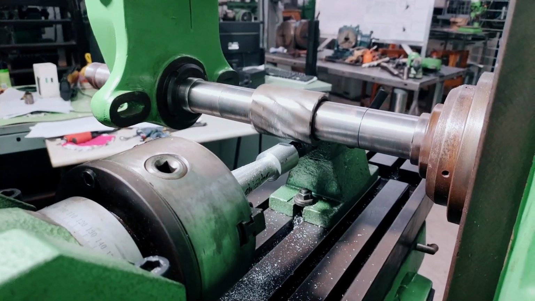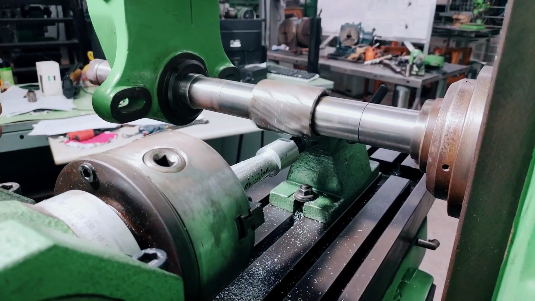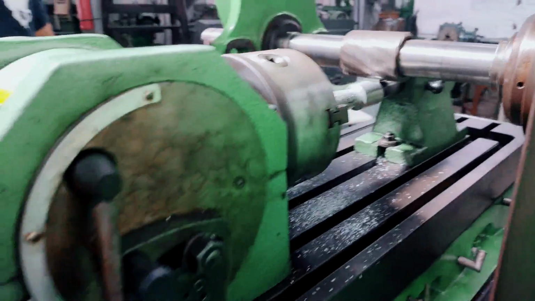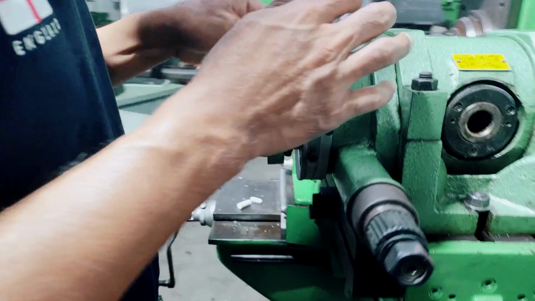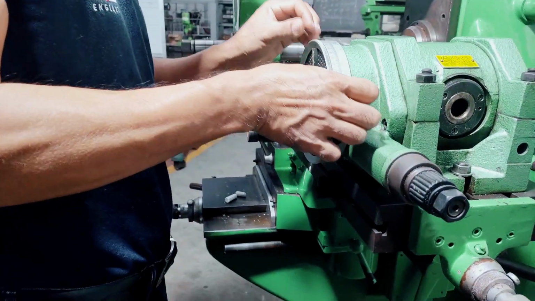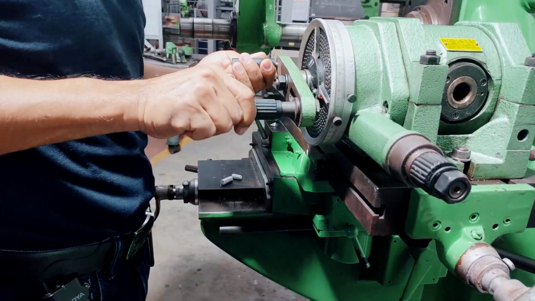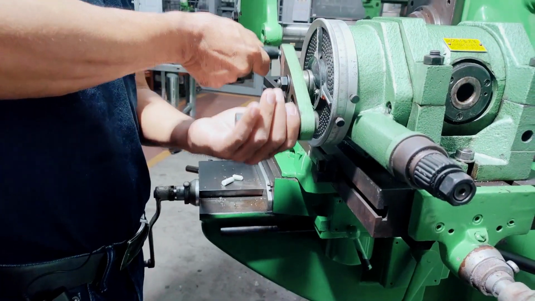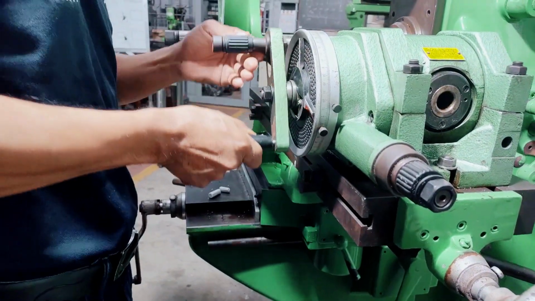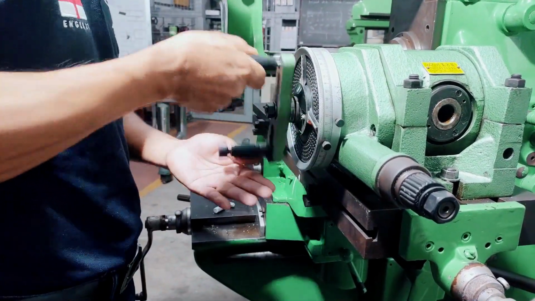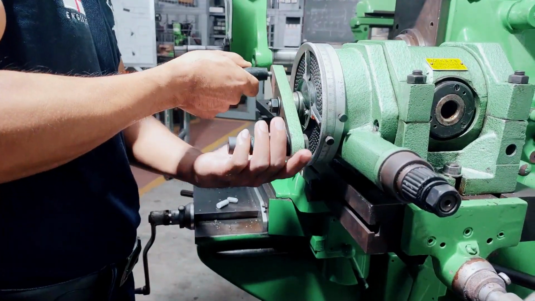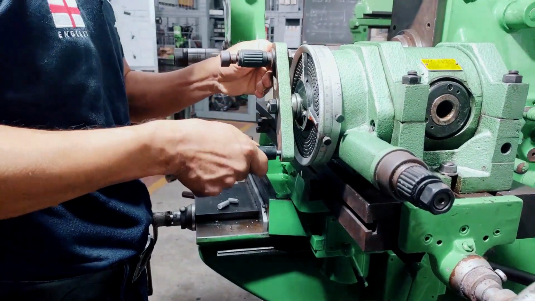Okay. Bring to the starting point. The same manner, unlock the spindle of the dividing head. Then, index ulit ng 6 complete turns. 1, 2, 3, 4, 5, 6, plus 44 holes.